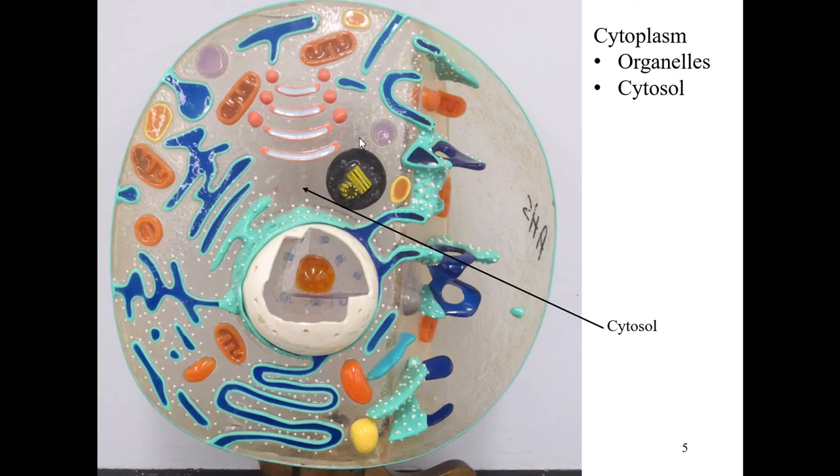Embedded in the cytosol are what we call the organelles. So this pink and white area here, this orange, this black area, these yellow, this yellow and orange here, that's kind of purplish and gray. All of these structures are embedded in the cytosol. These are known as the organelles.